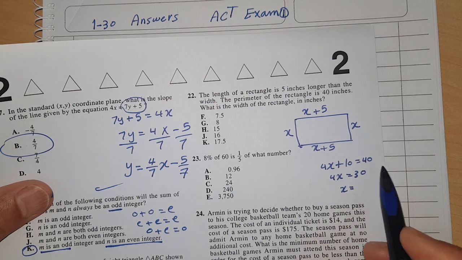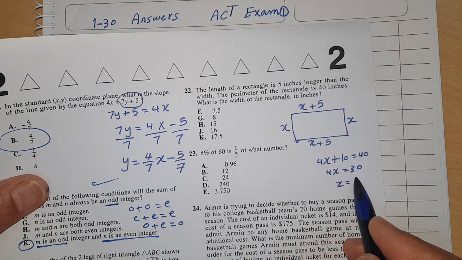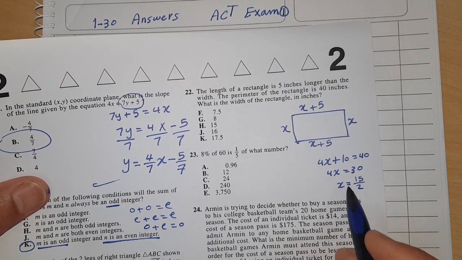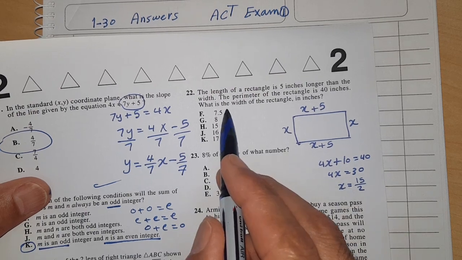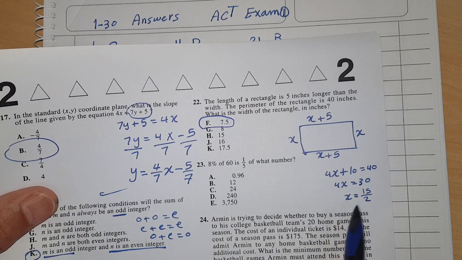Okay, the perimeter is 40, is that correct now? Yes, minus 10, 30. 4x is equal to 30, so x equals 30 over 4, which is 15 over 2, or 7.5. What's the question now? What is the width of the rectangle? The width is 7.5, 15 over 2.